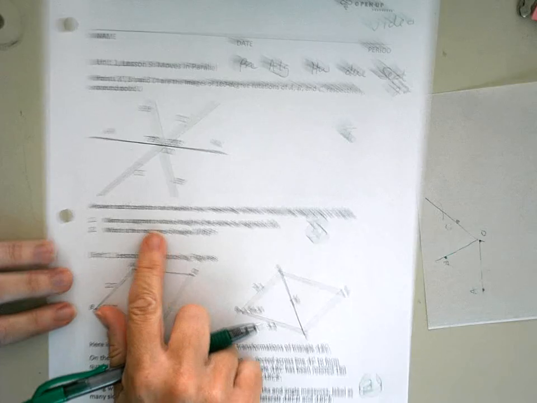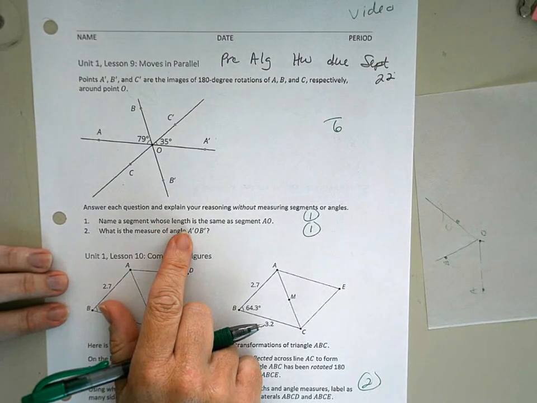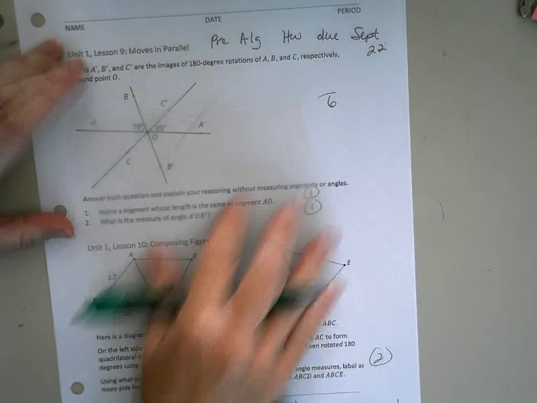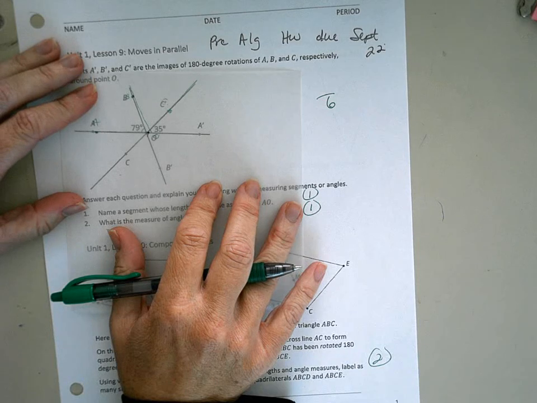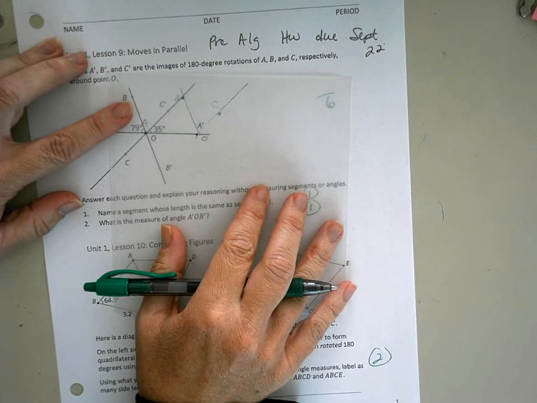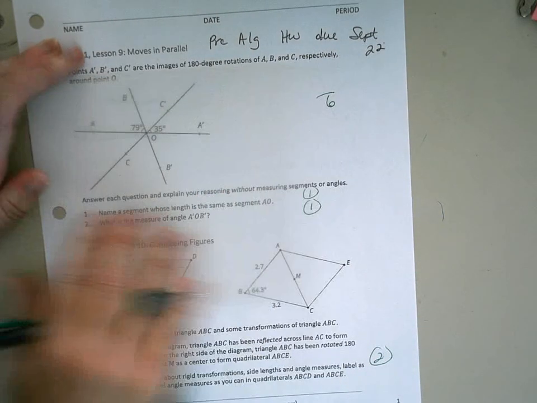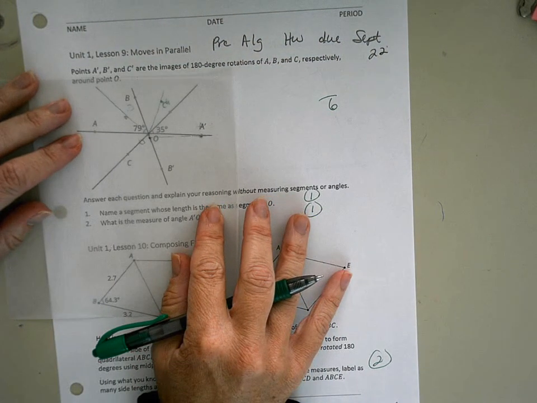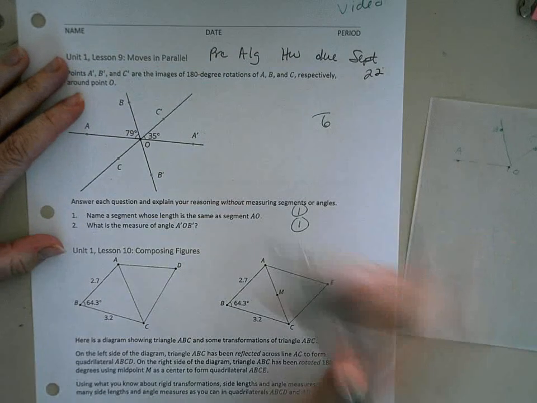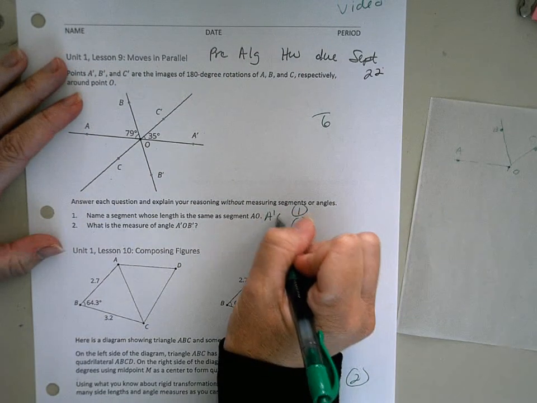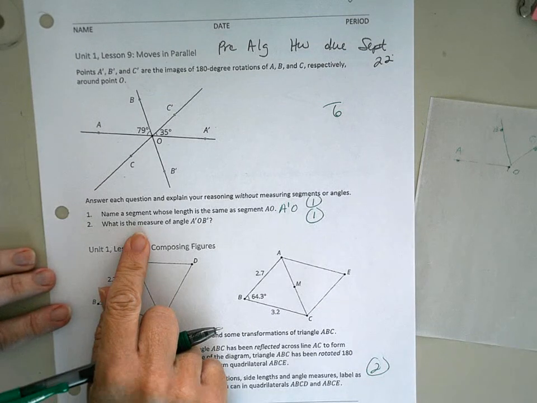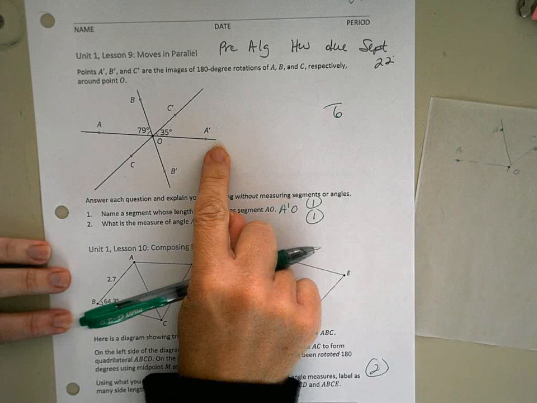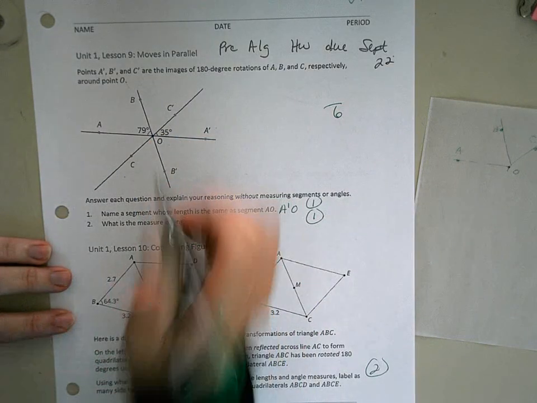The question first says, name a segment whose length is the same as AO. So if we have AO here, obviously that would be the same as OA prime. That is that rotation. It also ends up being a reflection. But A prime O would give us the same length.